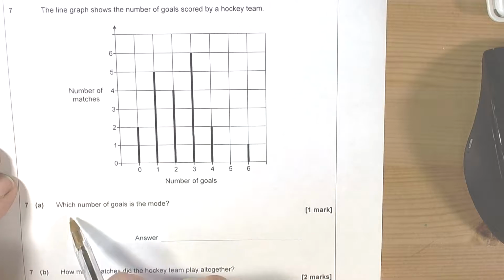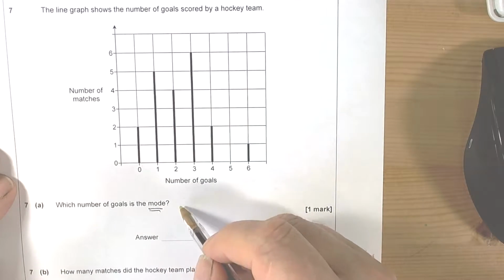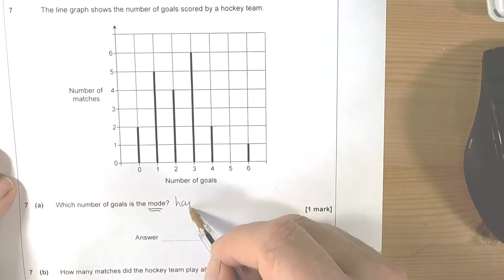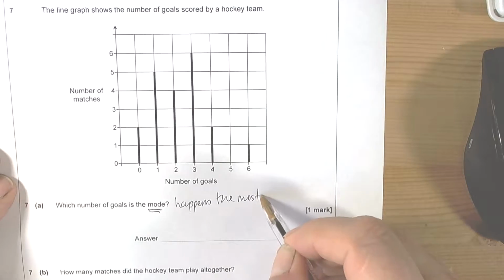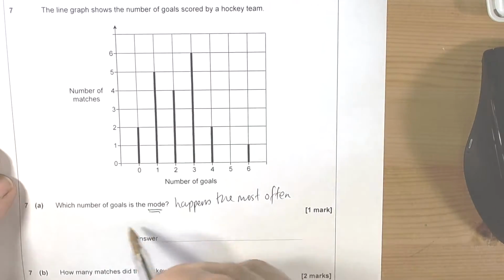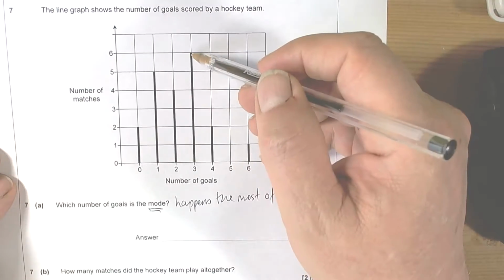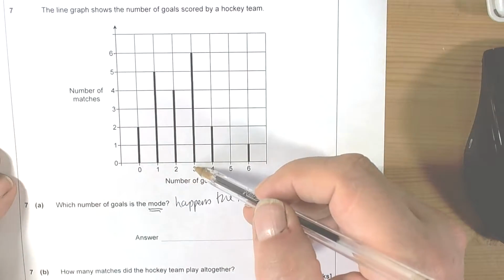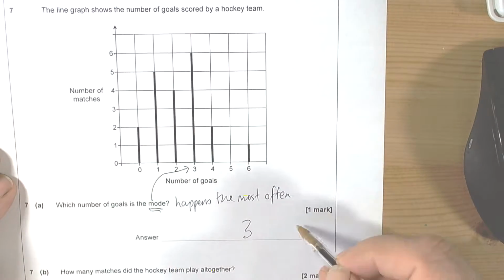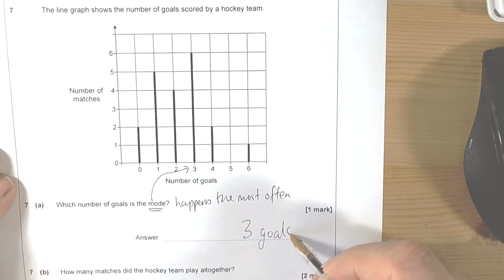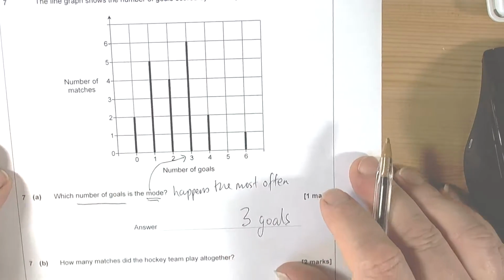The first part of this question says which number of goals is the mode. Well, we need to remember that the mode average is the one that happens the most often. And it wants to know which number of goals is the mode. So the number of goals that happened the most was this one. There were 6 matches where there were 3 goals. So the mode is going to be 3 goals. Notice it says number of goals, so the answer must come from the bottom row.